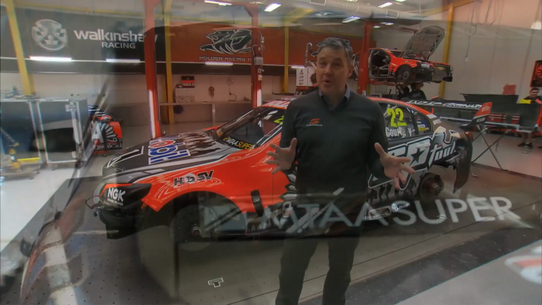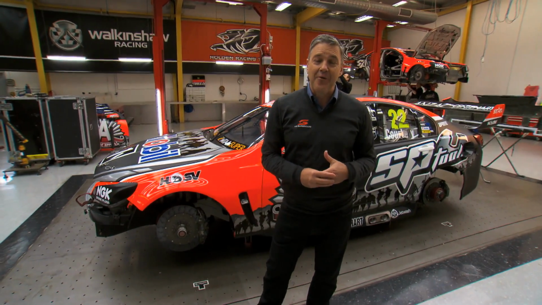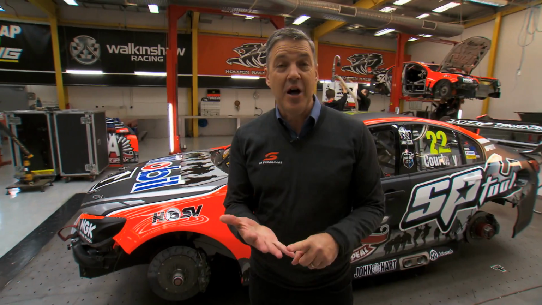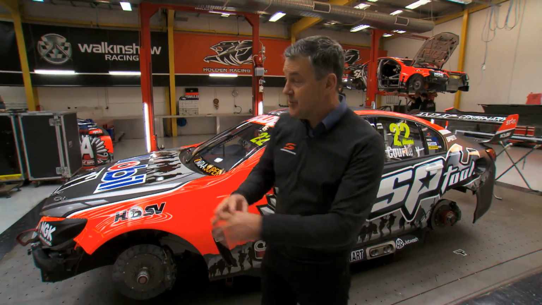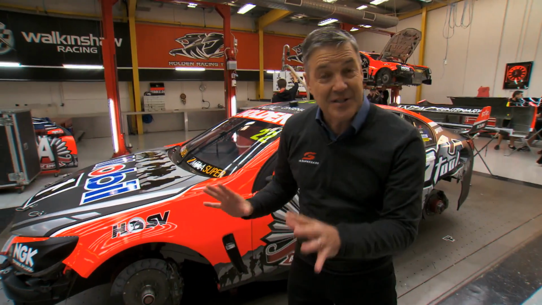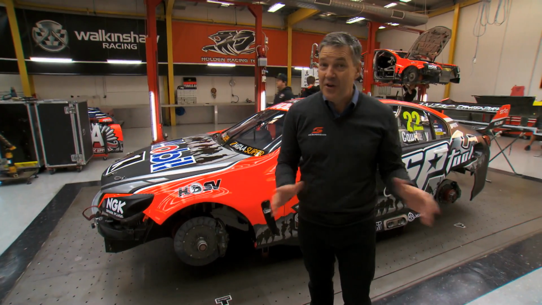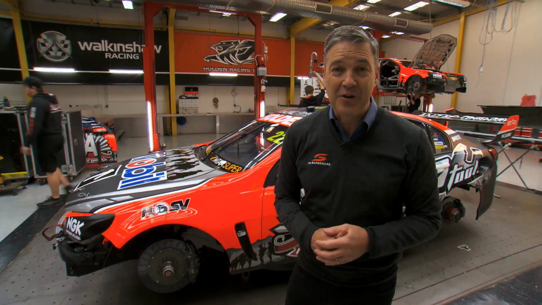I want to take a moment and talk about aerodynamics in V8 supercar racing. And the first thing to understand about aero with these cars is that when stylists and engineers sit down to design a road car, the very last thing on their mind is the shape of the car in terms of its effect in motor racing. They're not interested in the performance and speed of the car down Conrod Straight.